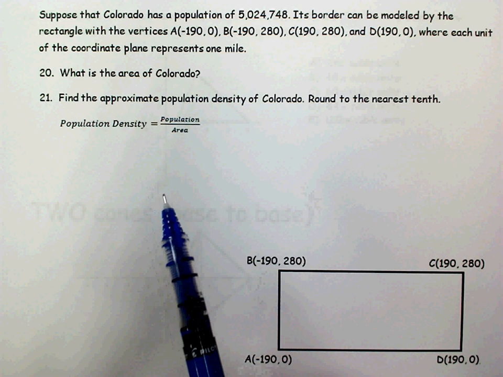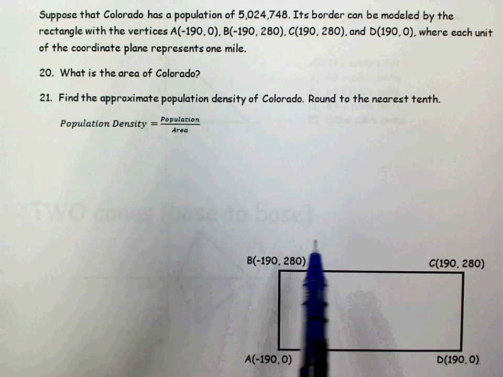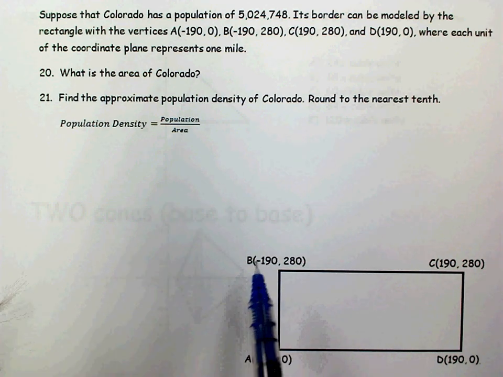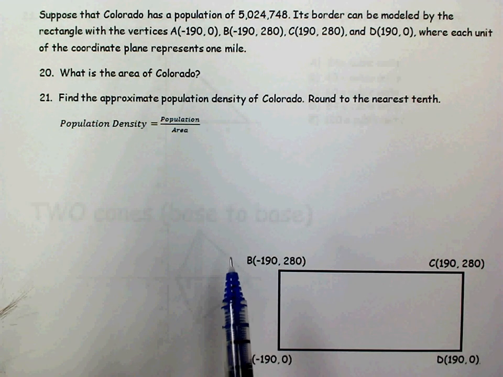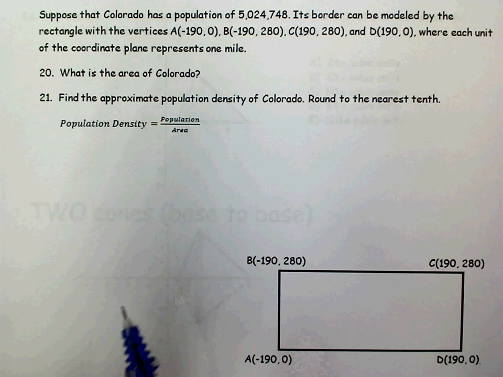So our question says, suppose that Colorado has a population of 5,024,748 people. Its border can be modeled by the rectangle with the vertices given in coordinate notation there, where each unit of the coordinate plane represents 1 mile.